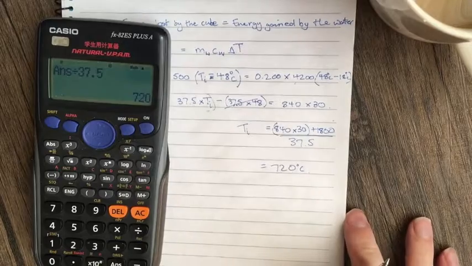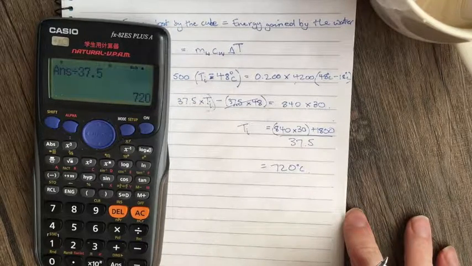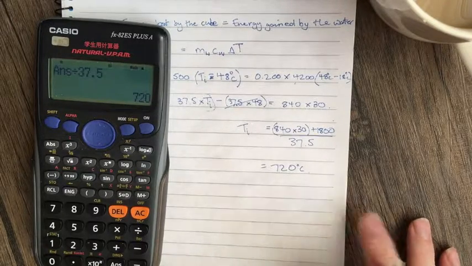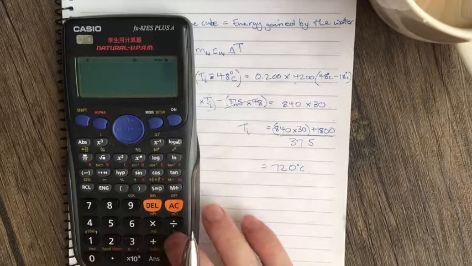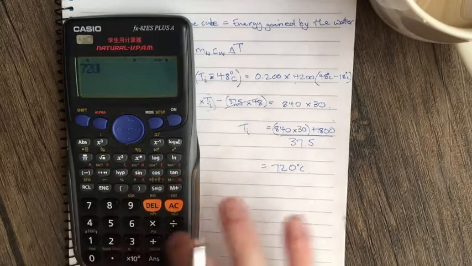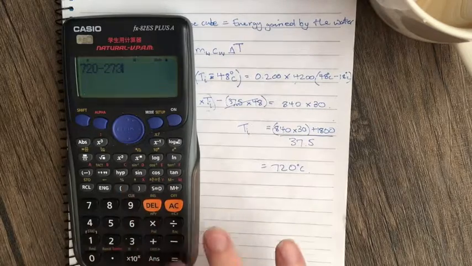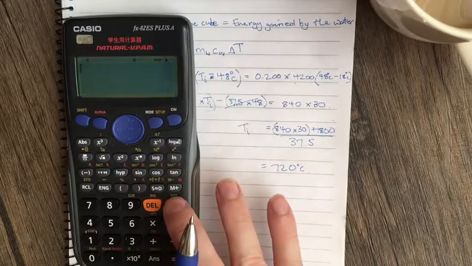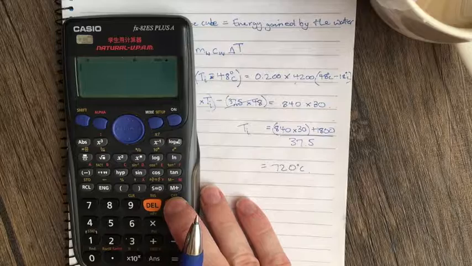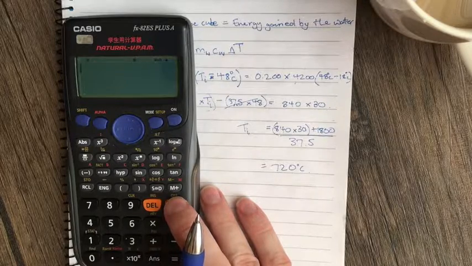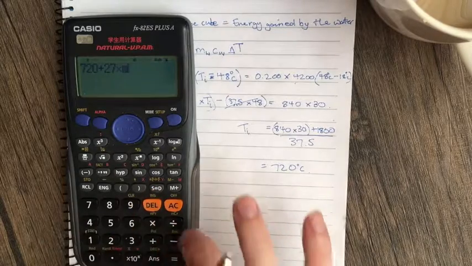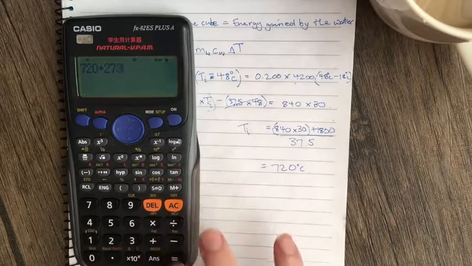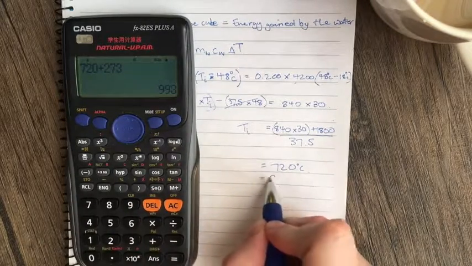We could have done that in Kelvin, it would have given us the same answer, and our answer would have been in Kelvin. If we want to convert that to Kelvin, we're just going to have to minus 273. No, we're not. What are we going to have to do? If we want that in Kelvin, we've got to plus 273. Plus 273, and that gives us our answer in Kelvin.